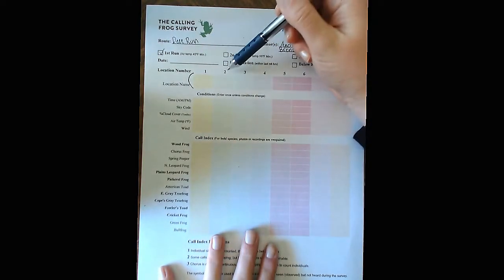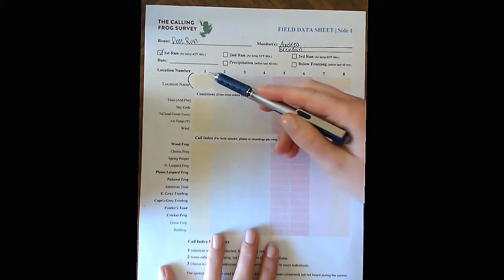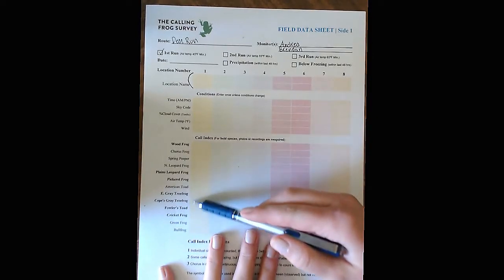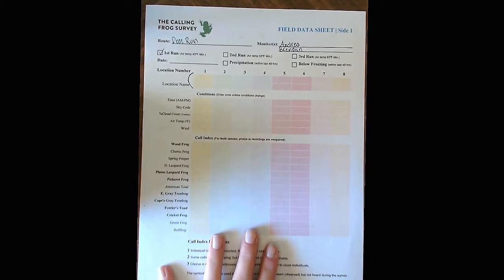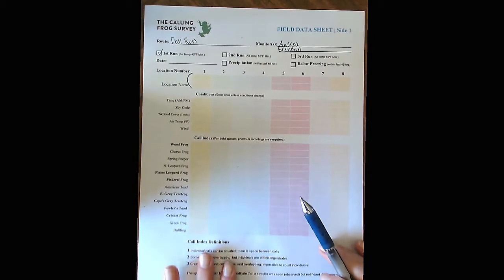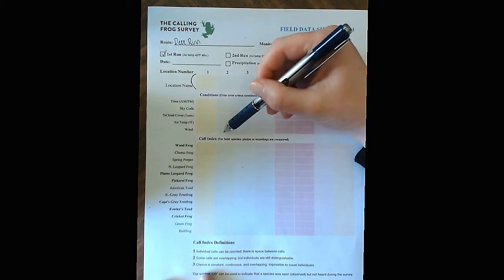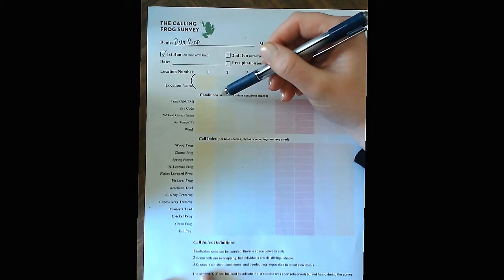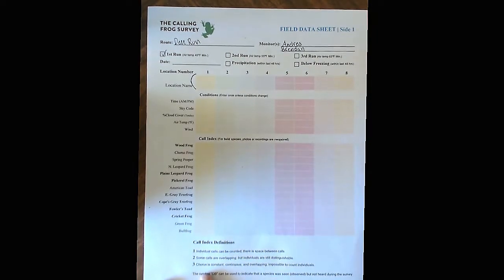These columns, though, represent the different locations that you'd be monitoring at. So if you were monitoring at location number 1, all of your information would get logged in this column. Same thing for 2, 3, 4, and 5. None of our forest preserves have 6 spots. They're either 1 through 5. Great. So this section is the weather section, and this is really important to fill out for each location. So not just for Deer Run generally, but each listening point that you're visiting.